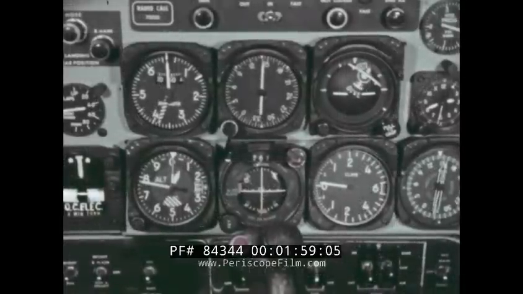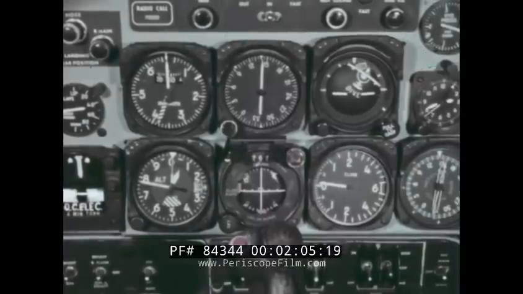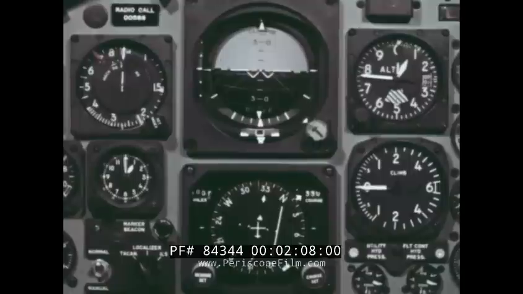This improvement is more than just the consolidation of instruments. On the conventional instrument panel, simple corrections required a series of mental calculations and physical responses. With this new flight director system, these calculations are computed, as we shall soon see.